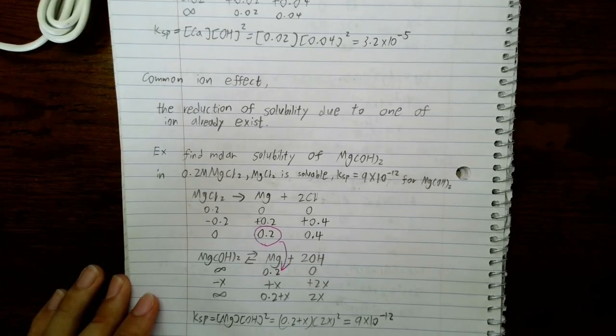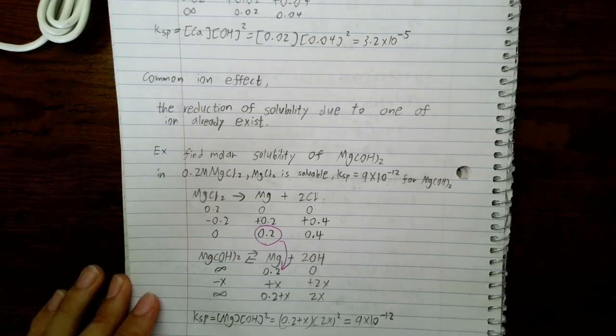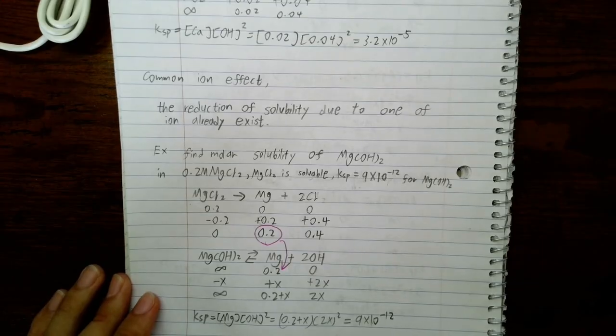One of the ions has already been here, and that's called the common ion effect. That's going to reduce our molar solubility of the substance because the KSP value will be reached much more quickly, and there will be less space for the substance to be dissolved.